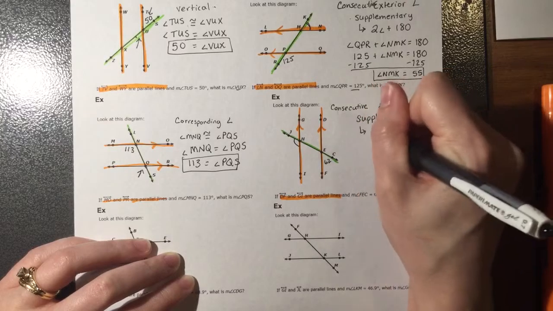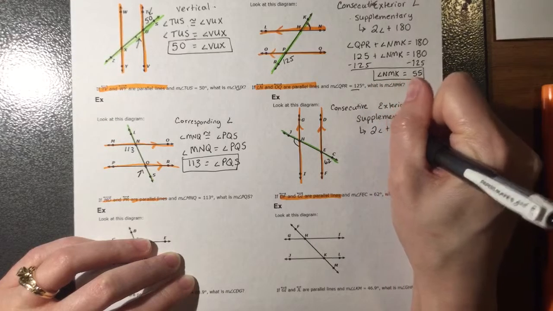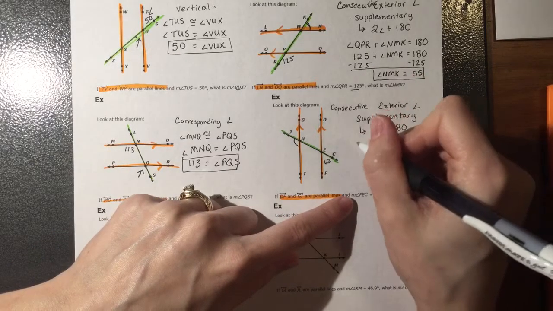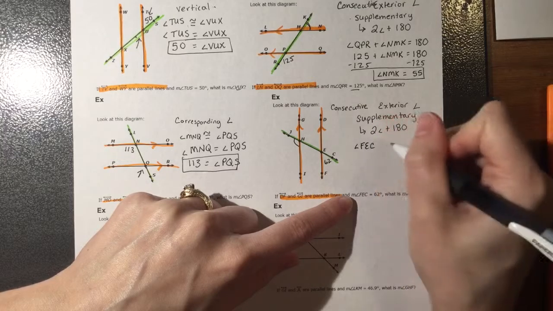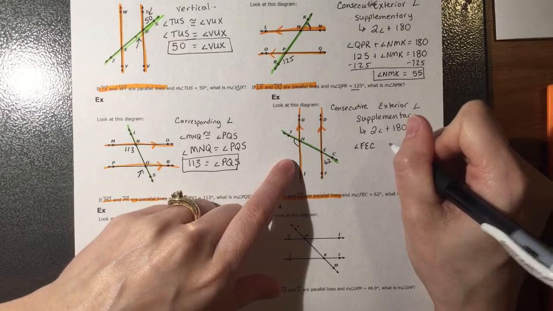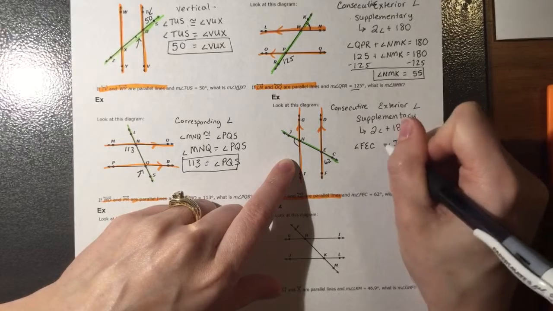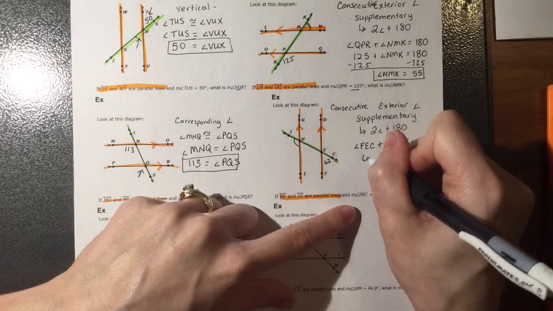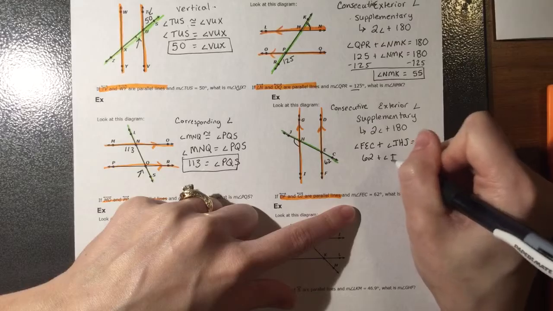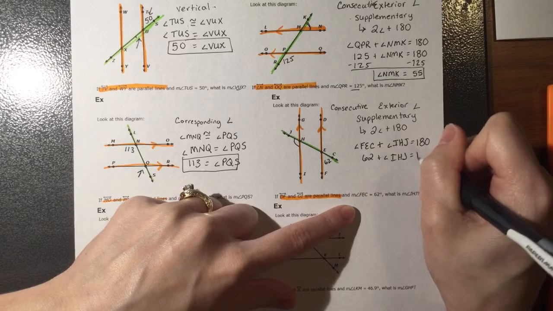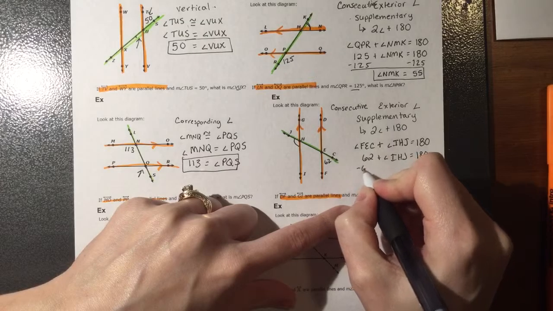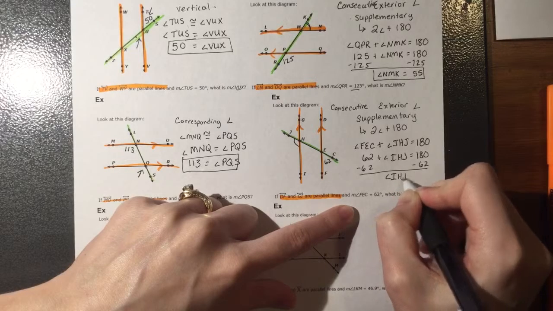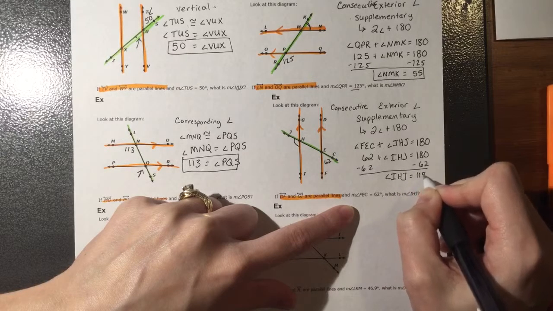And remember, supplementary means two angles that add up to be 180 degrees. So listing the angles that we're working with, angle FEC and angle IHJ. And those two angles are going to add up to be 180 degrees. So FEC is 62 plus angle IHJ is the one we don't know, so I'm going to leave it the same, equal to 180. Subtract the 62 from both sides, and angle IHJ is going to be equal to 118 degrees.